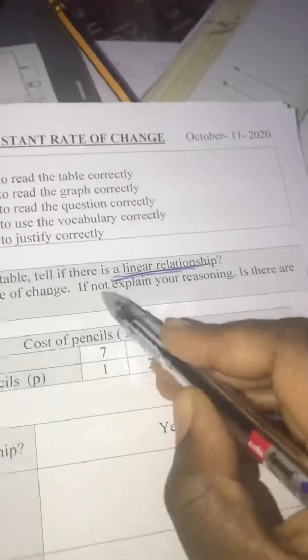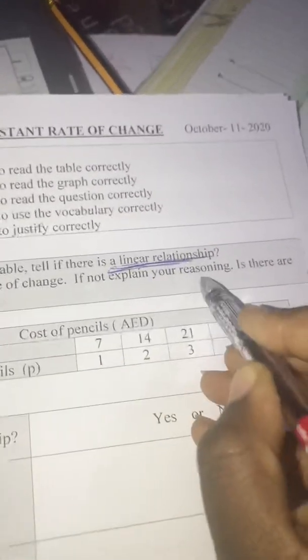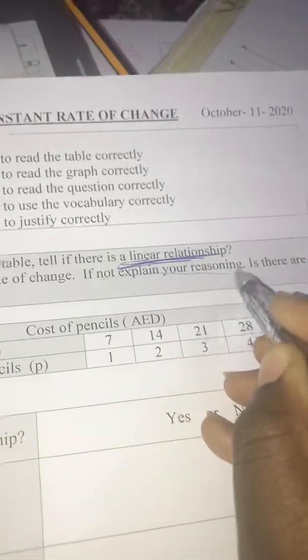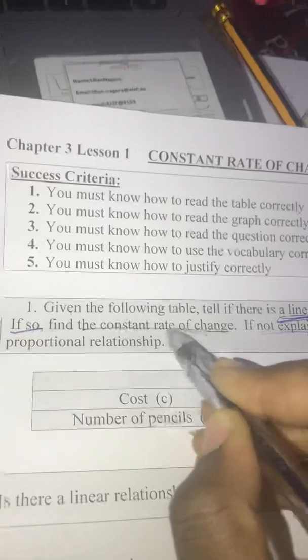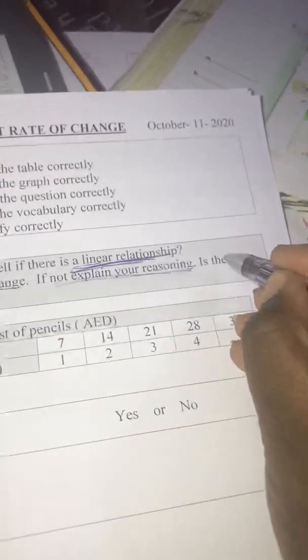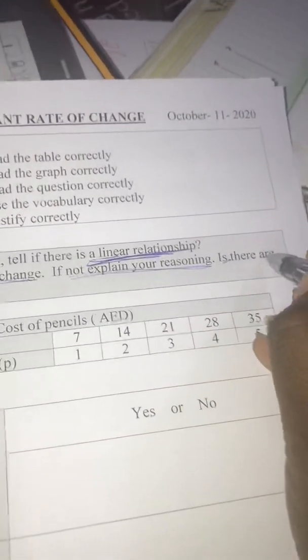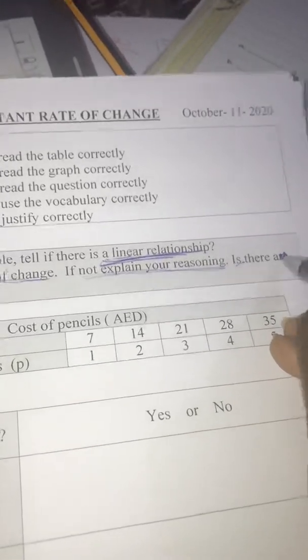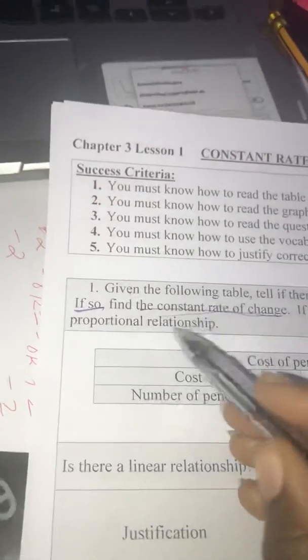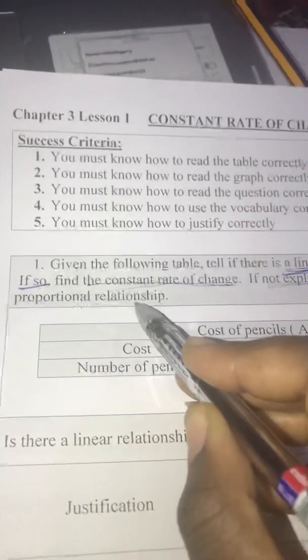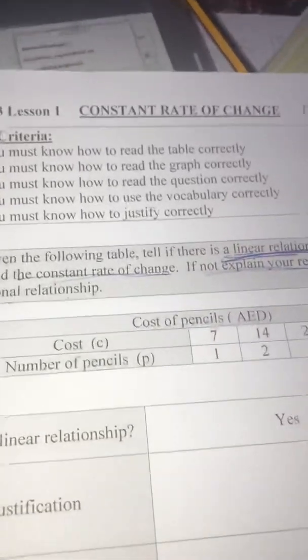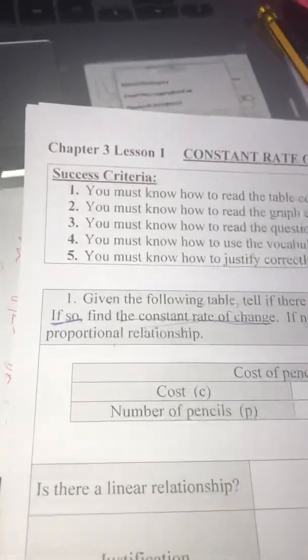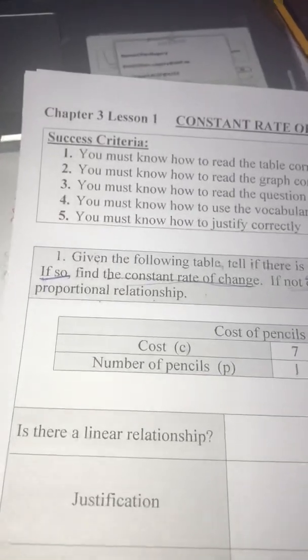Okay? And that's what it says here. If not, explain your reasoning. Okay? If so, find the constant rate of change. Then they asked you, is there a proportional relationship? If you say yes, then you justify. If you say no, then you justify. Okay? That's what this question wants.